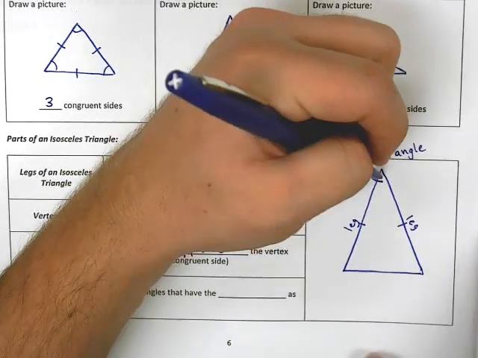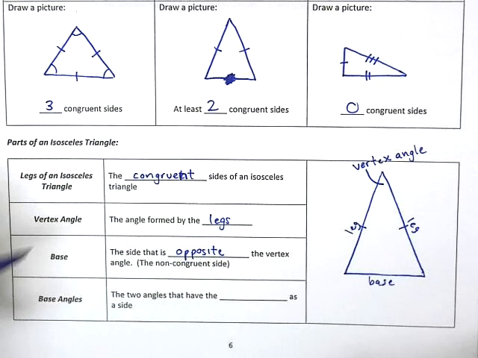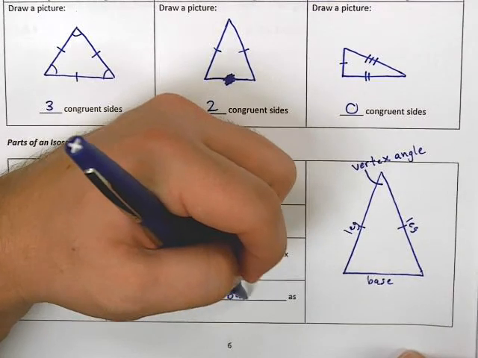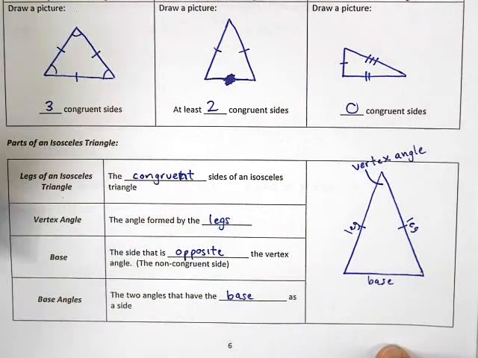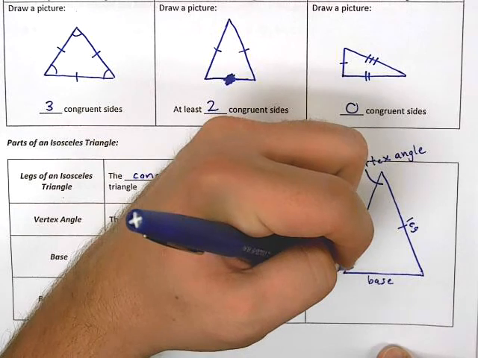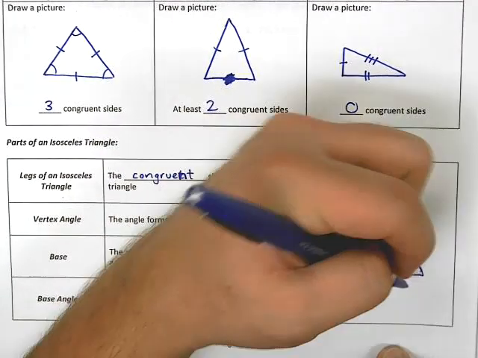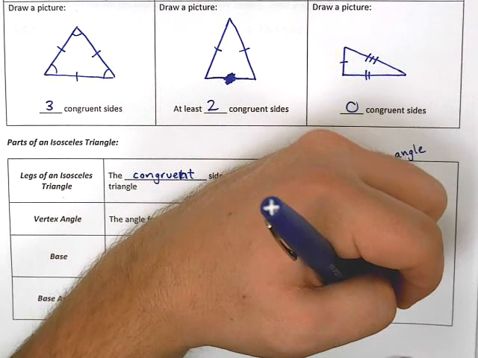So if this is my vertex angle, what's opposite? Down here, this is the base. And then base angles are the two angles that have the base as a side. So this is a base angle right here. This is a base angle, and I'll kind of point to these right there. These are the base angles.